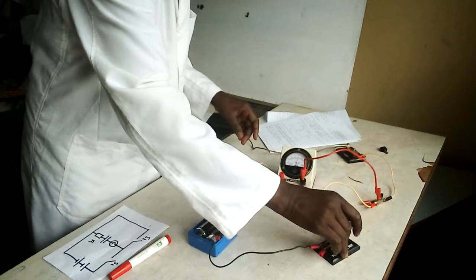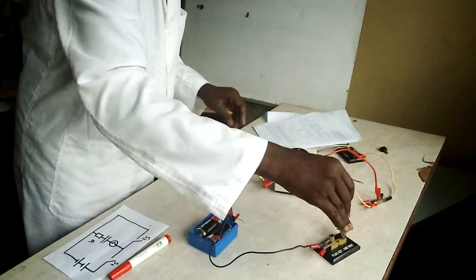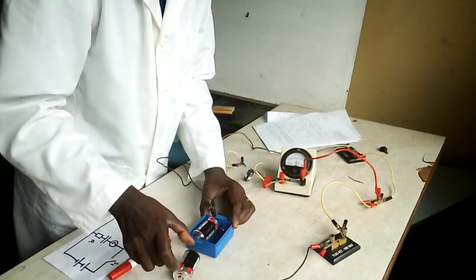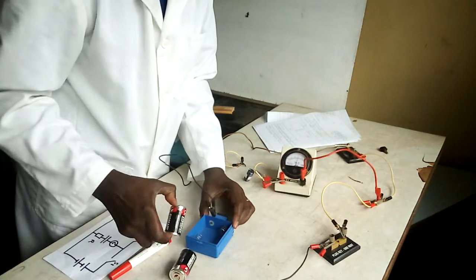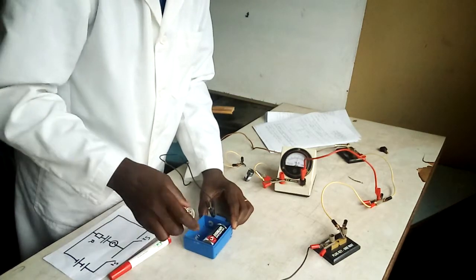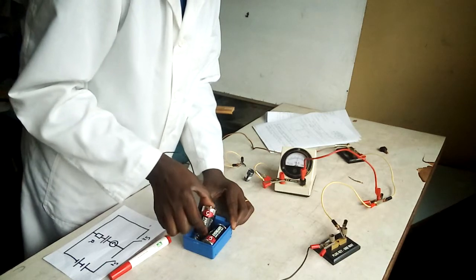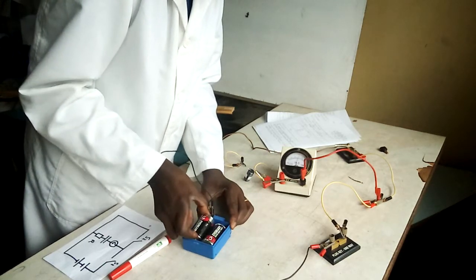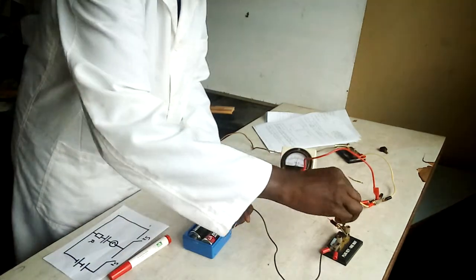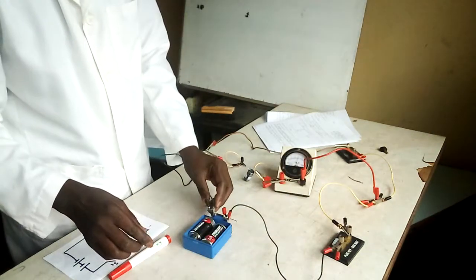Again, I'm not getting the deflection. Let me see the source. I'm trying to see the source, the cells. If I touched and they slipped the right position, you'll be able to know. It's not.